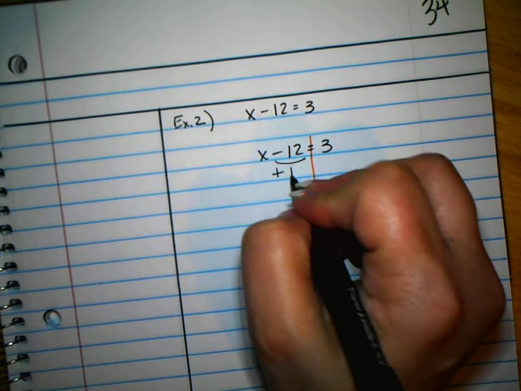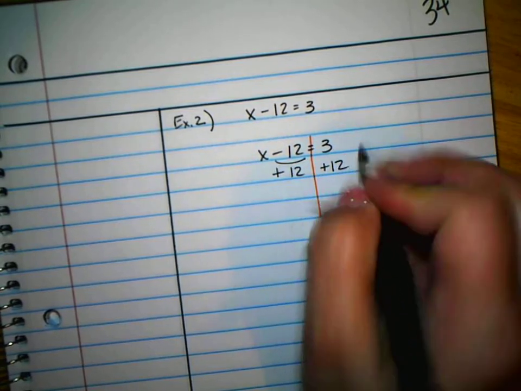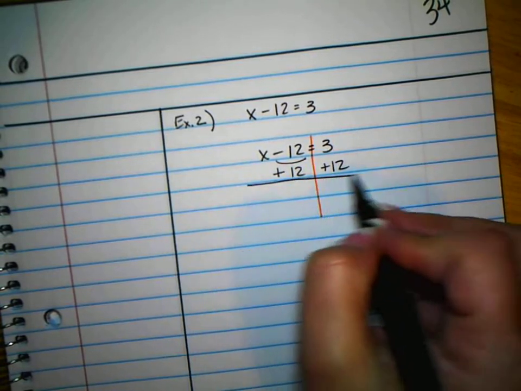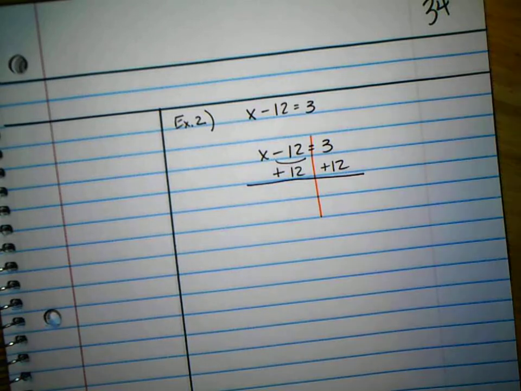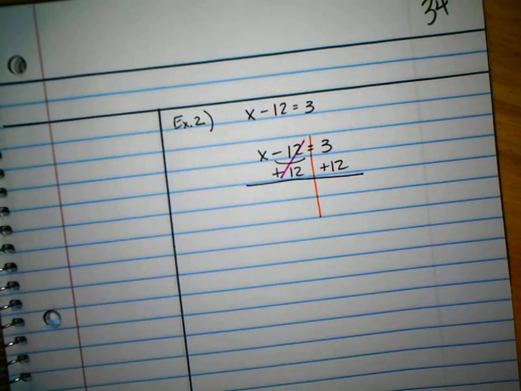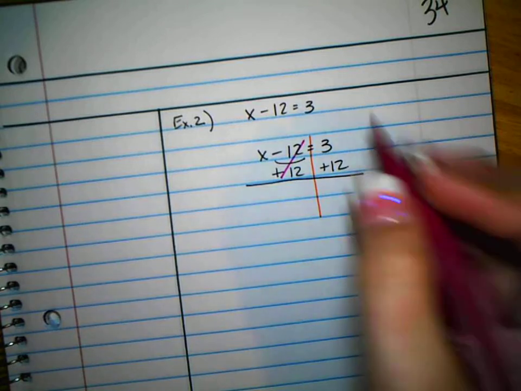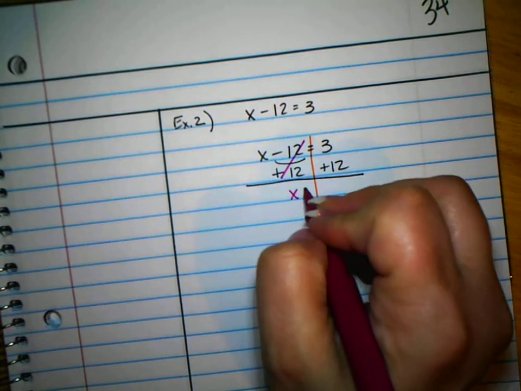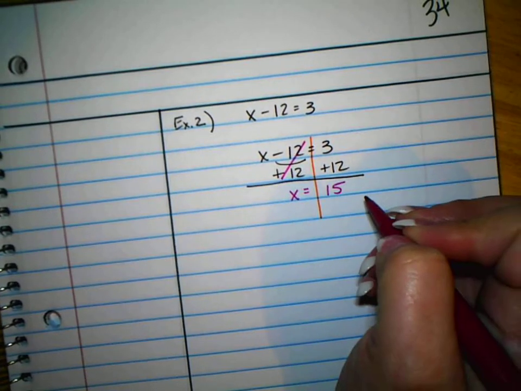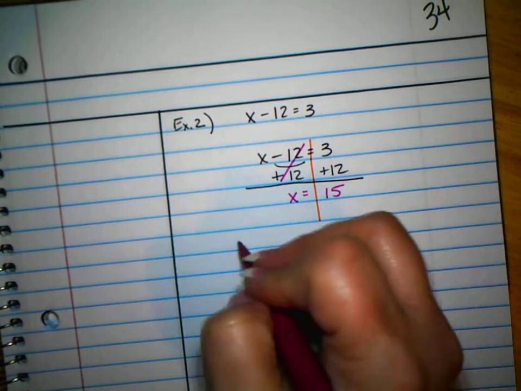Addition undoes subtraction. And I do the same thing to both sides. This cancels it out. It goes to 0, however you want to look at it. I pull my x down. 3 plus 12 is 15. But now I have to check it.